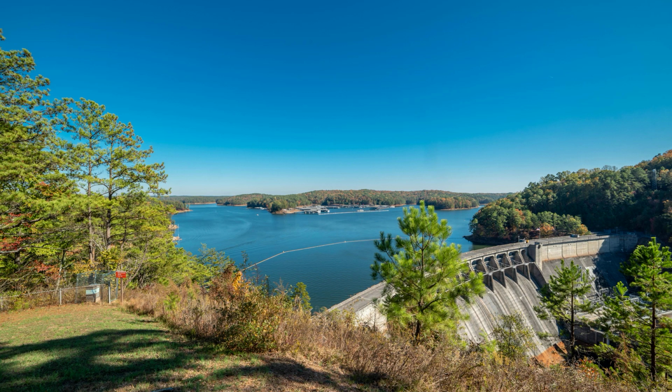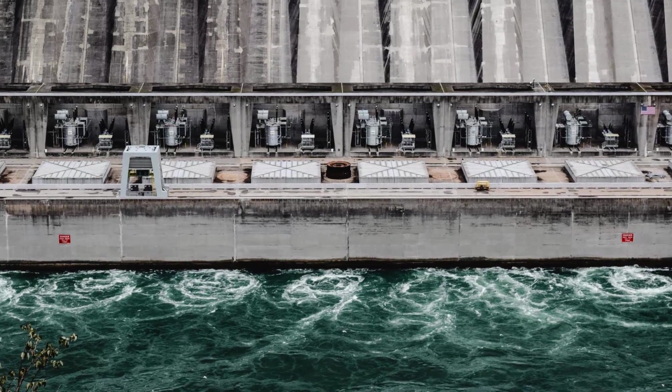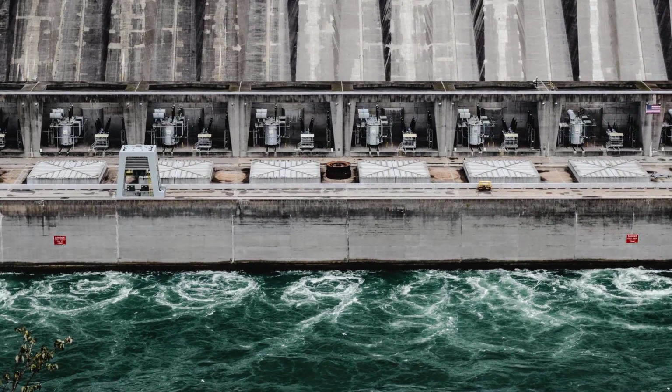Hydropower is often described as clean and renewable, and that description is directionally true because dams can generate large amounts of electricity without burning fuel during operation. Water stored at elevation contains potential energy. When released through penstocks and turbines, that energy becomes mechanical rotation, then electrical output through generators.